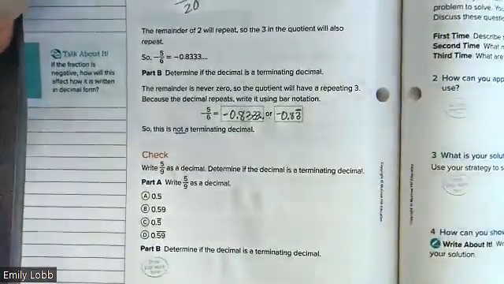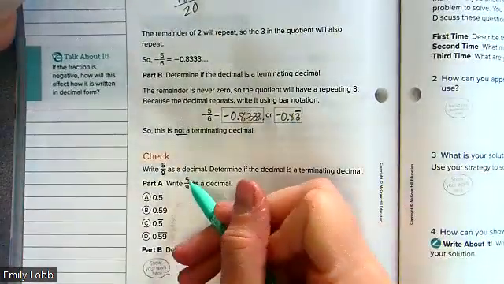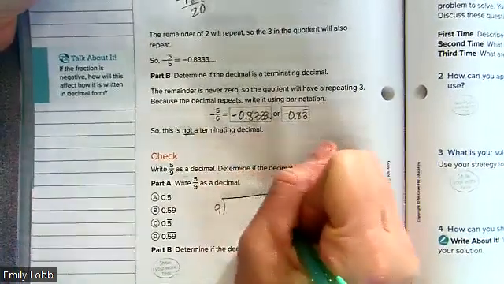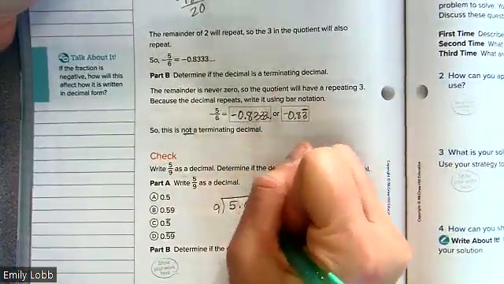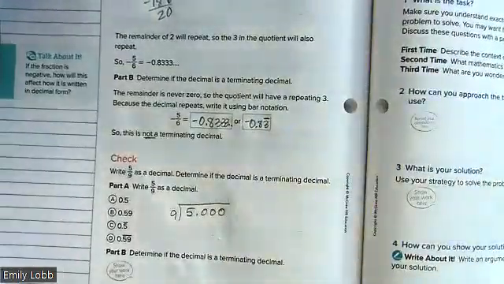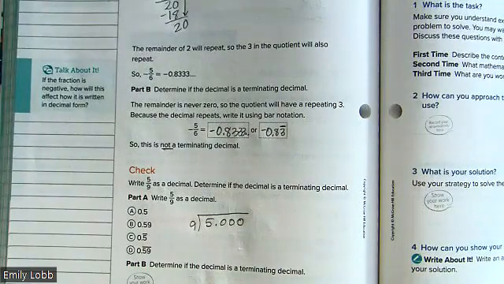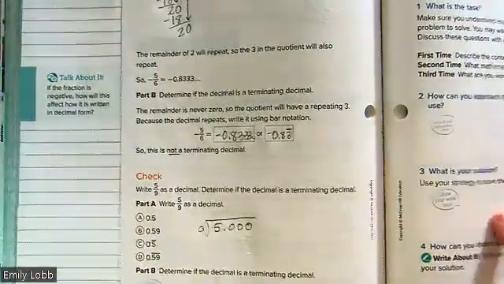So in our check, remember, we're always going to take the bottom into the top. Try this. Can 9 go into 5? Can 9 go into 50? How many times? Bring the next 0 down.